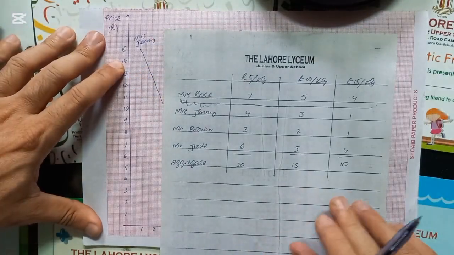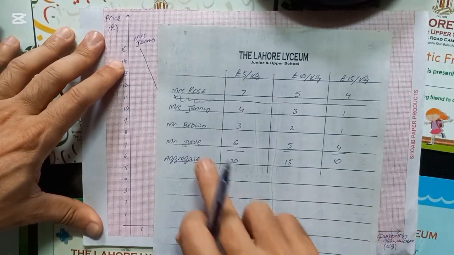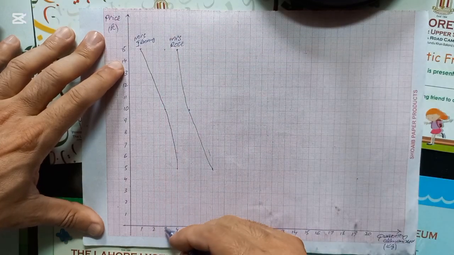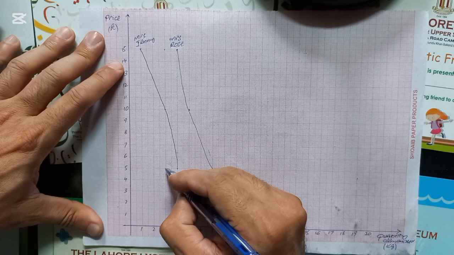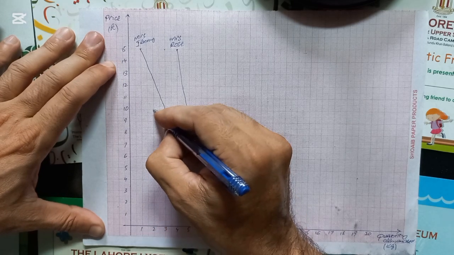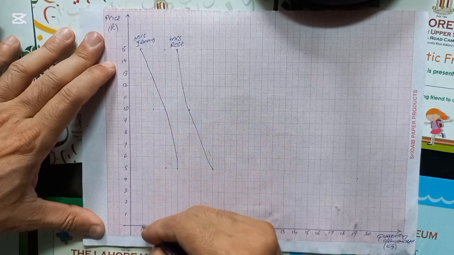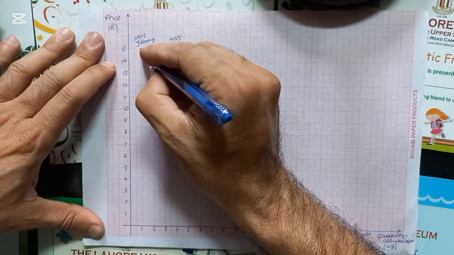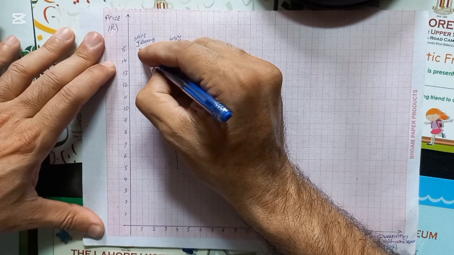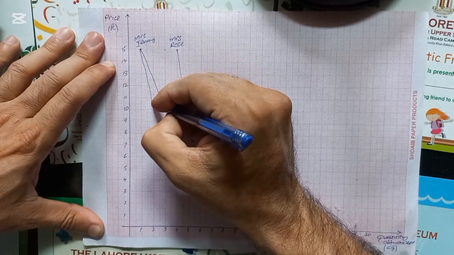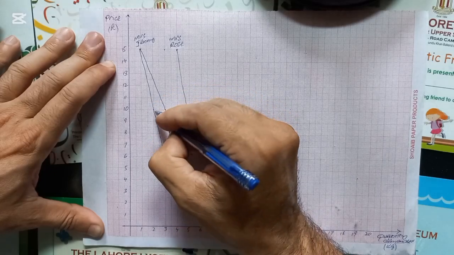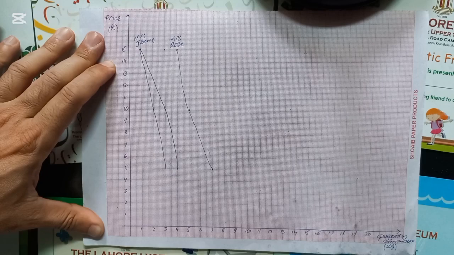Next is Mr. Brown. So 3, 2, and 1. So here is 3 that is demanded at 5, then 2 that is demanded at 10, and then 1 that is demanded at 15. So here is the demand curve of Mr. Brown.